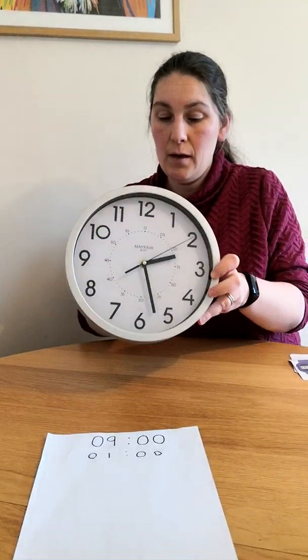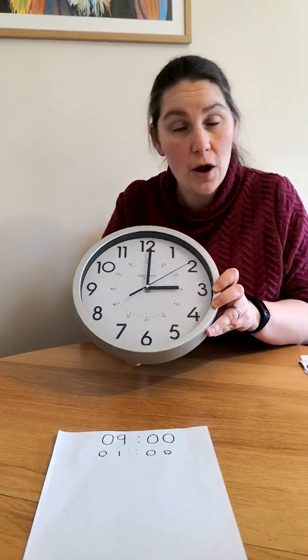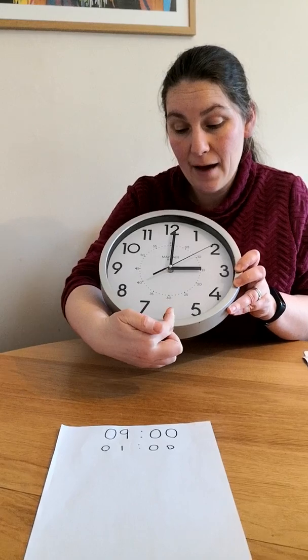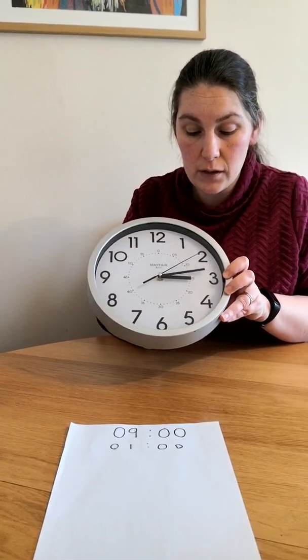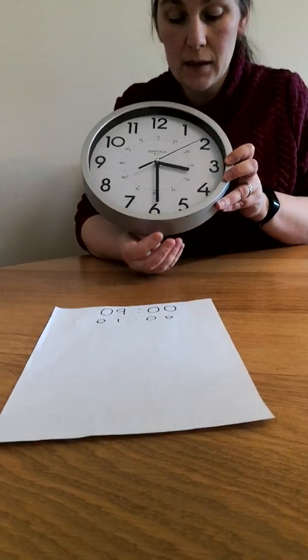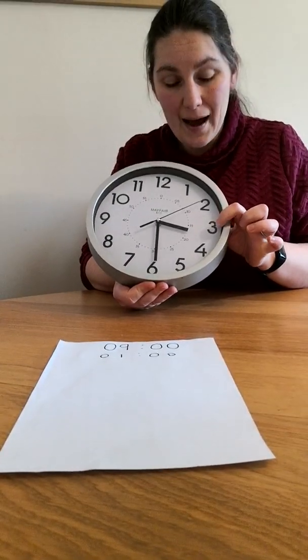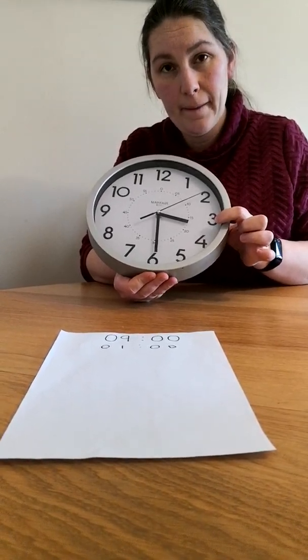And we'll keep it going again. 3 o'clock. Let's make it half past 3. It's going to go halfway round. Big hand's at 6. The little hand is past 3. So it's half past 3.